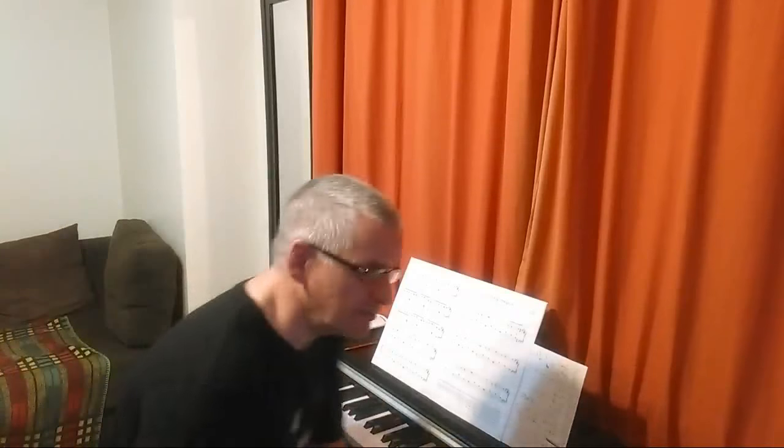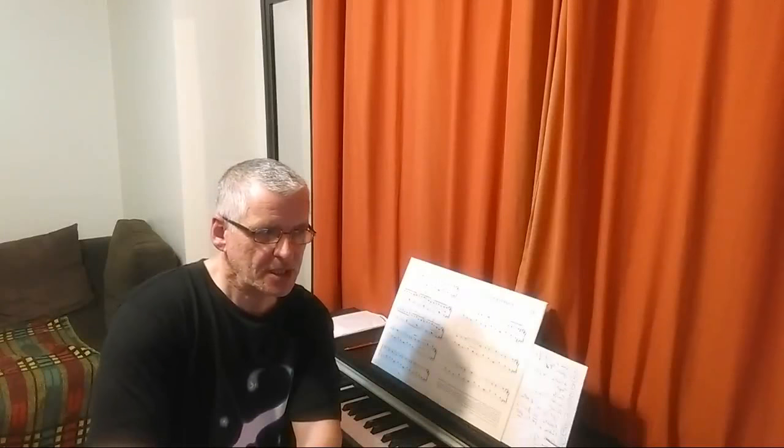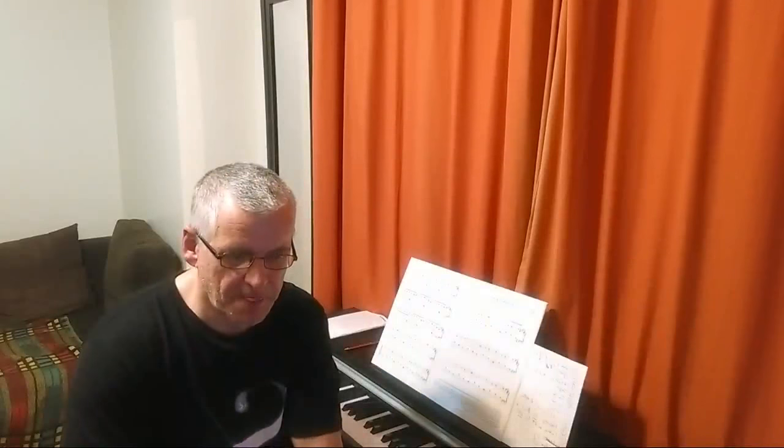Excuse the little slip there, I wasn't concentrating. What about any changes in tempo, in the speed of the music? Did it change anywhere, or was it always the same? This is more like a grade 2 question.